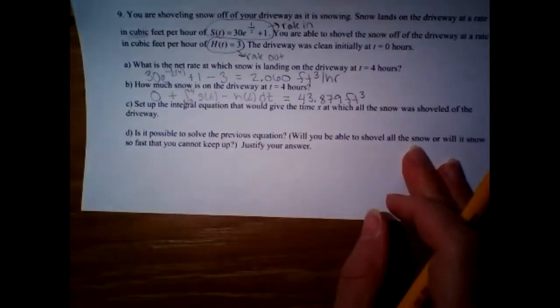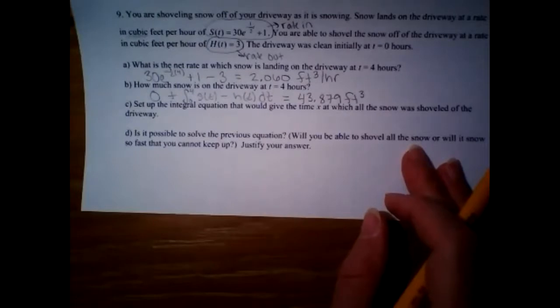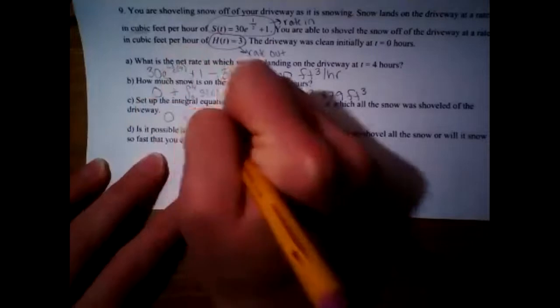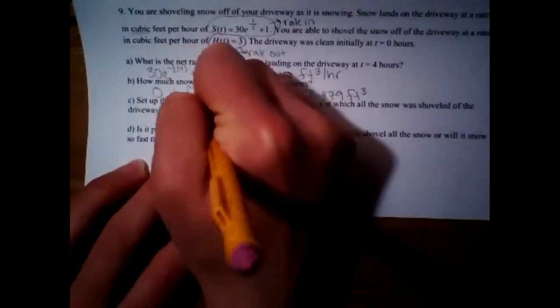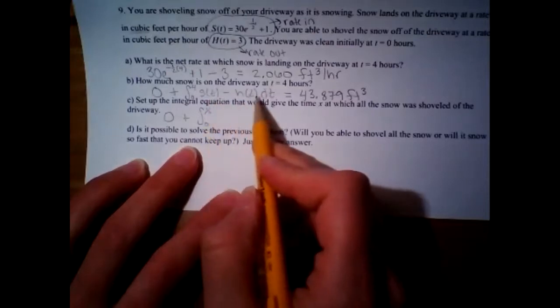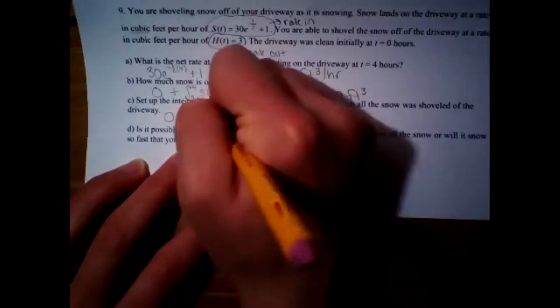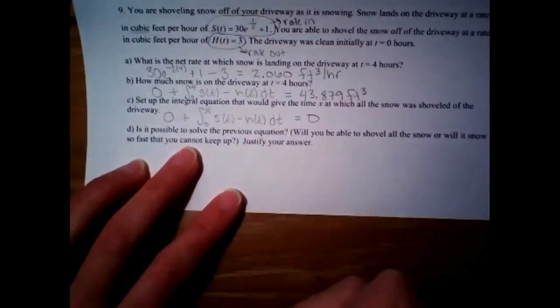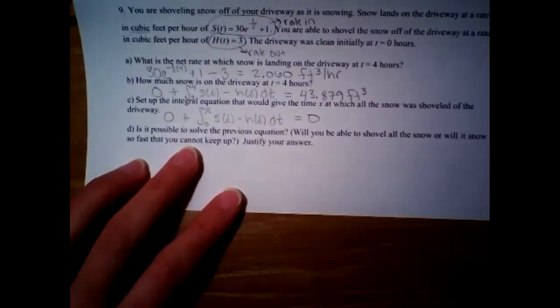All right, letter C. Set up the integral equation that would give the time x at which all the snow is gone. So this is like, remember the party problem and all the people were gone, or the M&M problem and the bowl was empty? It's just like that. So what we started with, which is nothing, plus the accumulation from 0 to x, and it's going to look just the same as this one, rate in minus rate out dt, and you're going to set that equal to 0. Again, because it's when there's no snow.